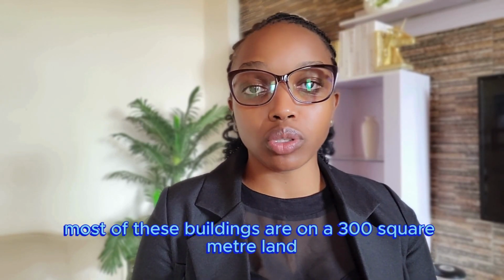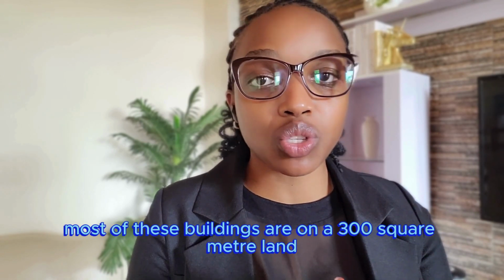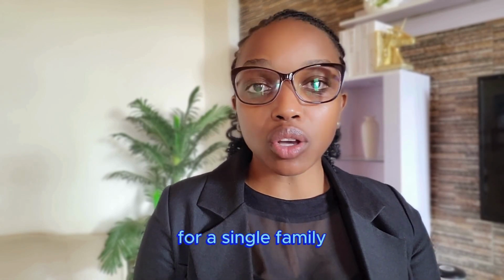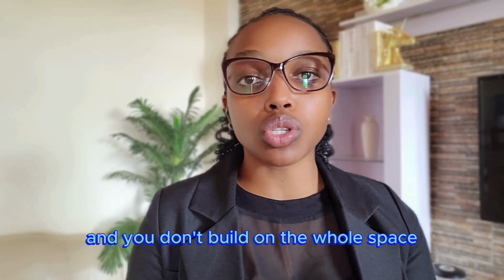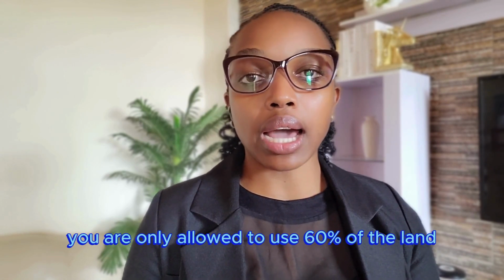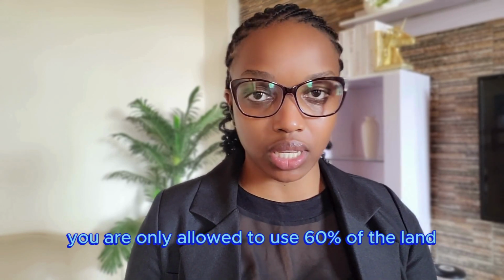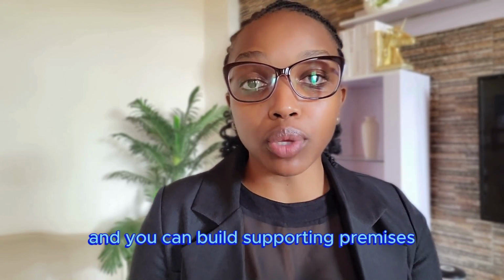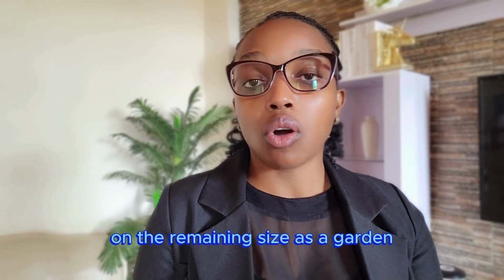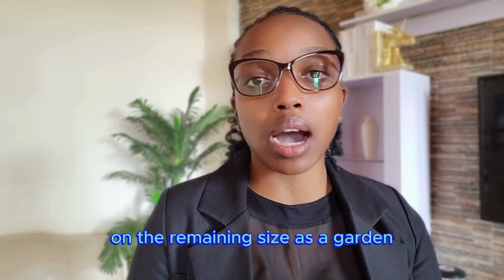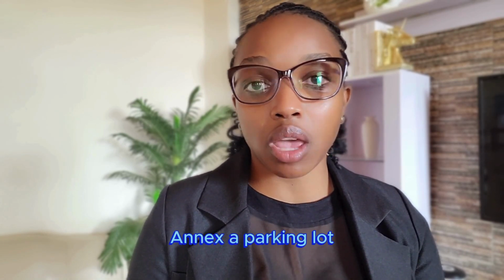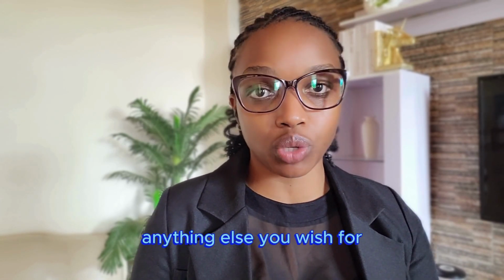Most of these buildings are on a 300 square meter land for a single family, and you don't build on the whole space. You are only allowed to use 60% of the land, and you can build supporting premises on the remaining size as a garden, annex, a parking lot, anything else you wish for.